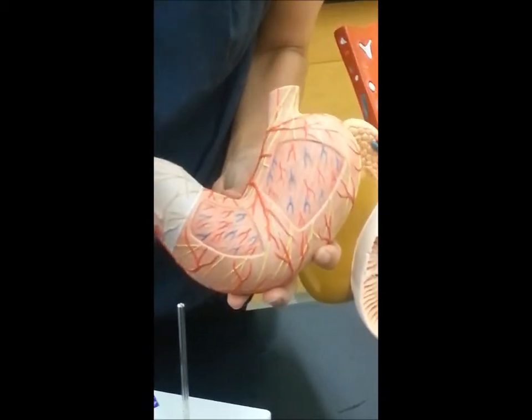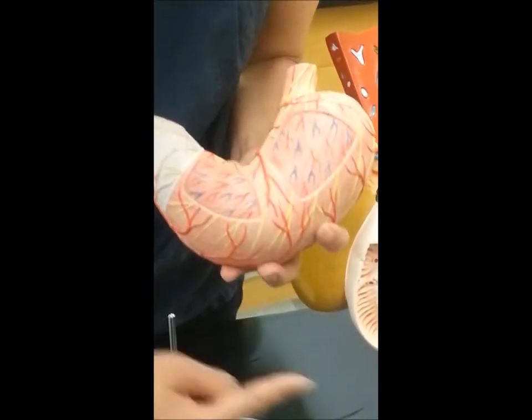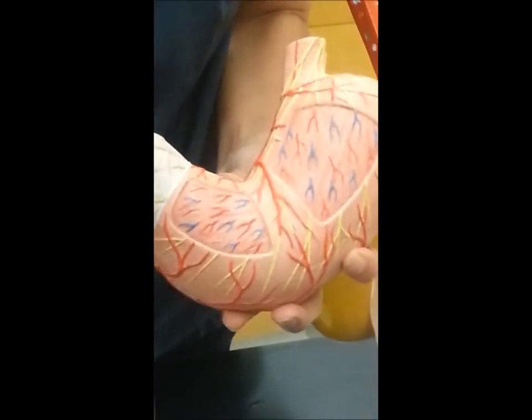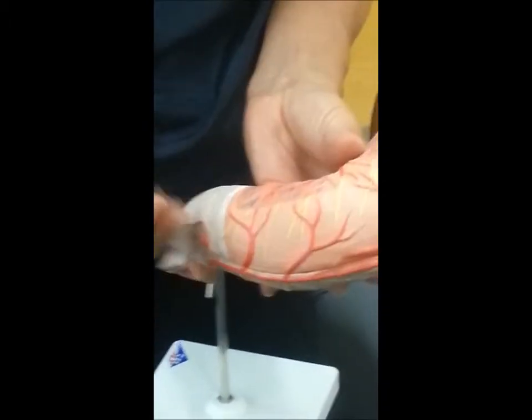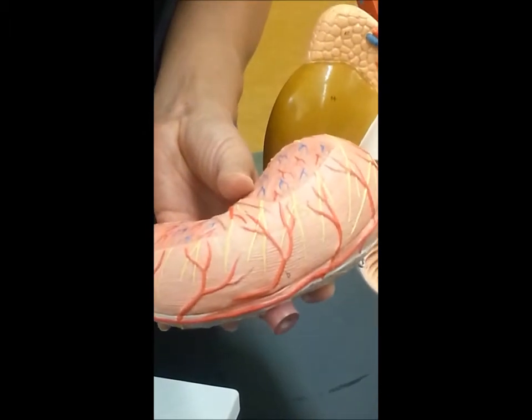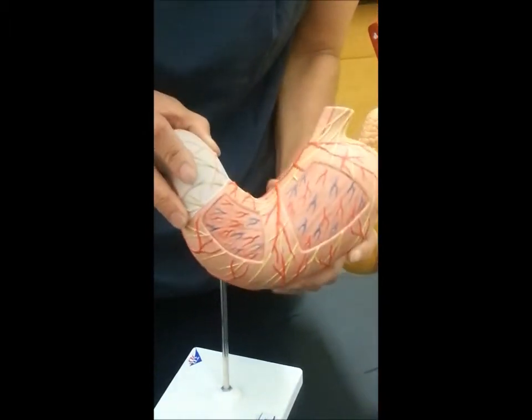And then you have to look carefully at the way the fibers run. If the fibers look like they're wrapping around the stomach, those are the circular muscles. If they're running this way along the long axis of the stomach, those are the longitudinal muscles. Okay, so be careful with the fibers.